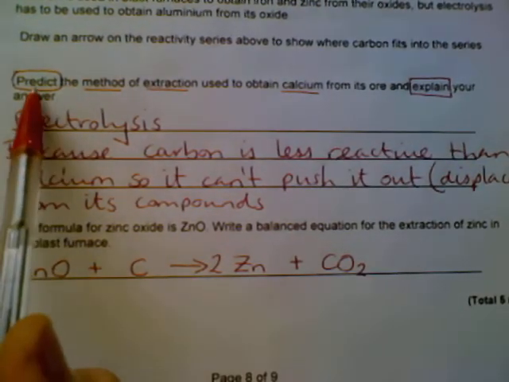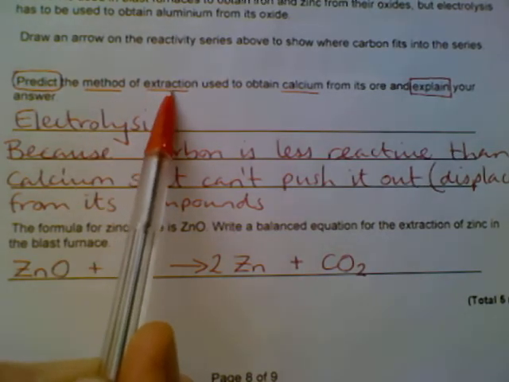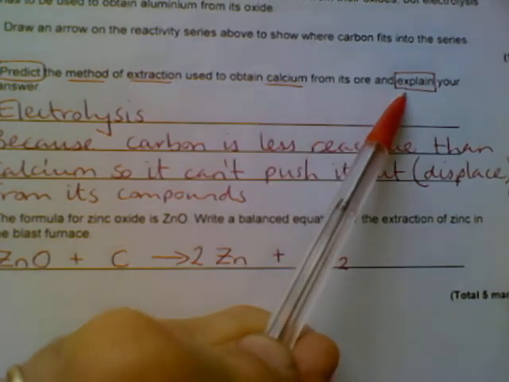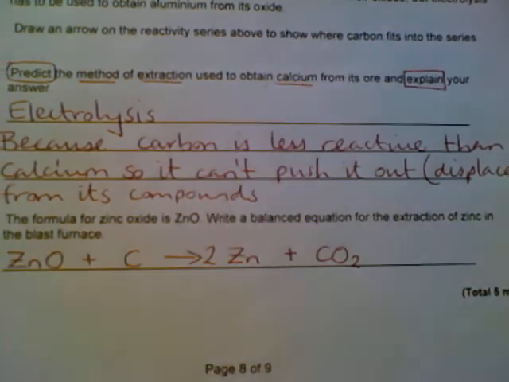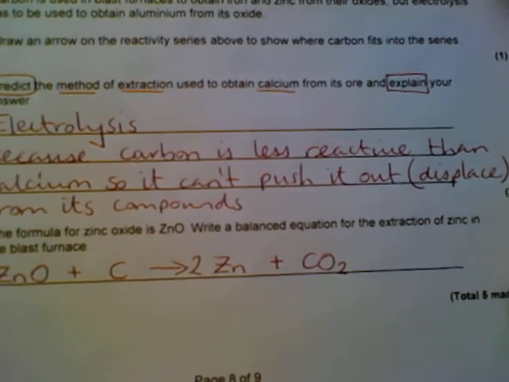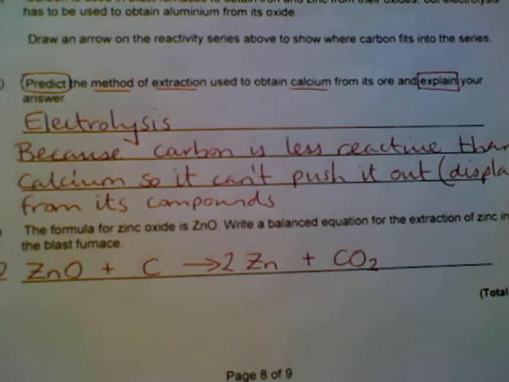So now they're asking us to predict a method of extraction to obtain calcium from its ore and explain your answer. Okay, so the prediction is electrolysis. How do we know that? It's because carbon is less reactive than calcium. So it can't push it out or displace it from its compounds.